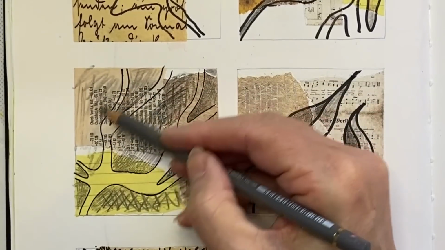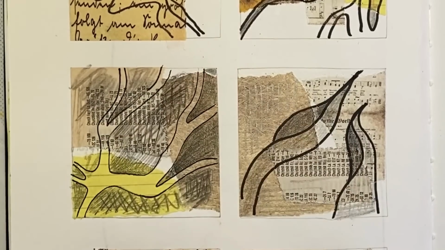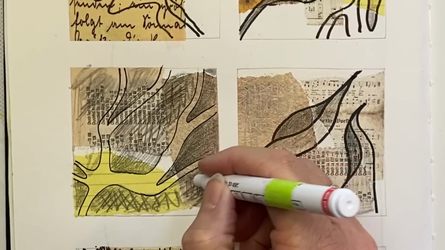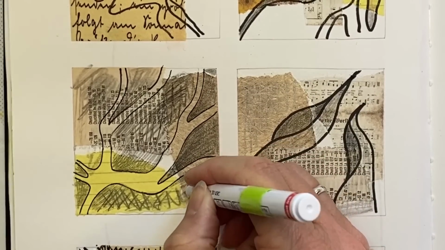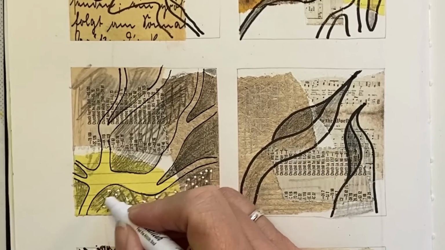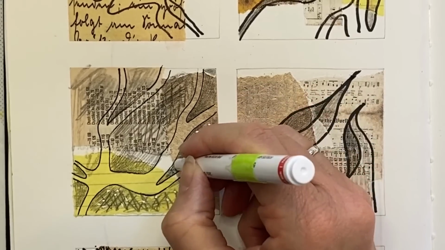You can see that that's now looking a little bit more interesting. Now we could then go in with the white marker, and we could do some dots and dashes and things like this again in the background, just playing around with an idea.